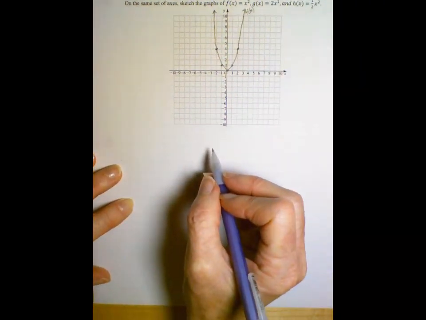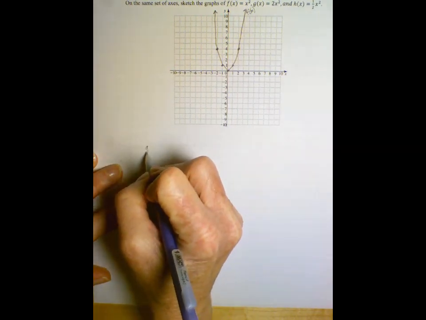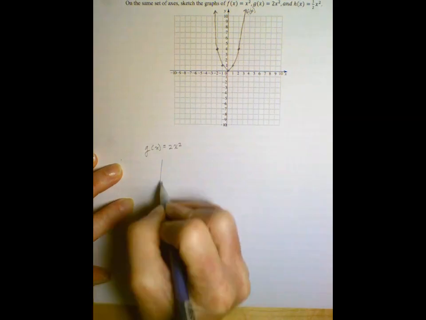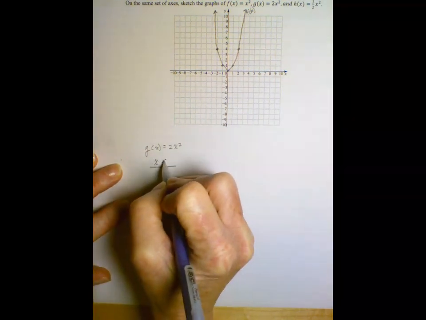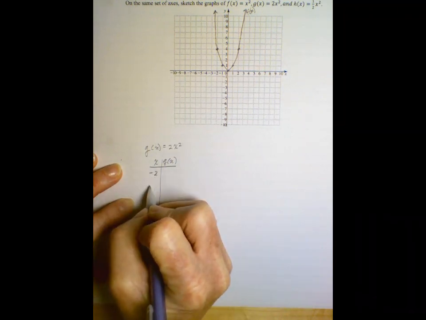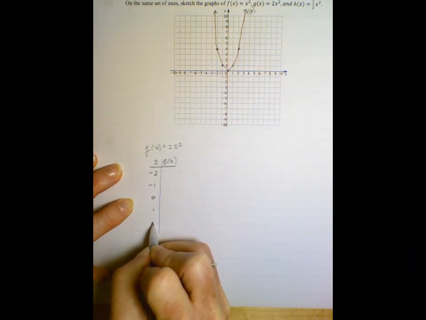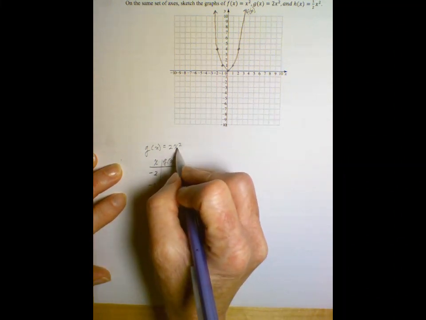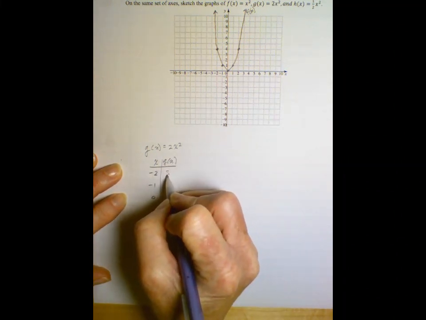All right, so now let's see what we get for g of x, which they say is 2x squared. So let's make a table for that one. X and g of x. Okay, and let's choose those same values, -2, -1, 0, 1, and 2. So now we're going to square -2 and get +4, and then multiply by 2 and get 8.